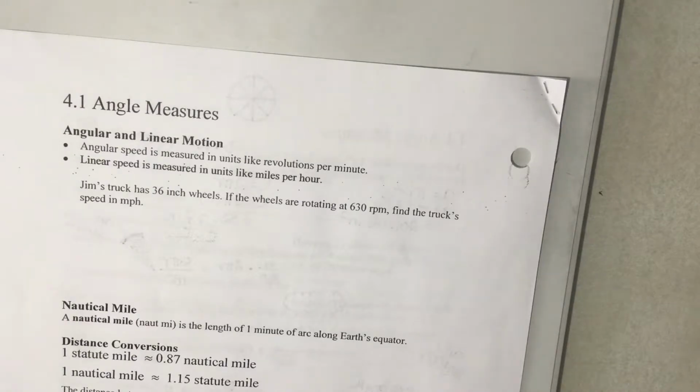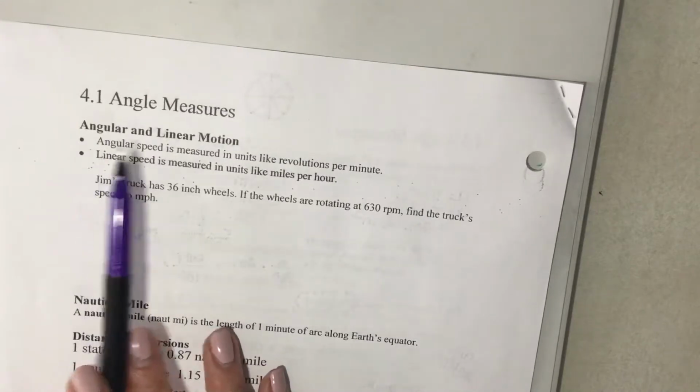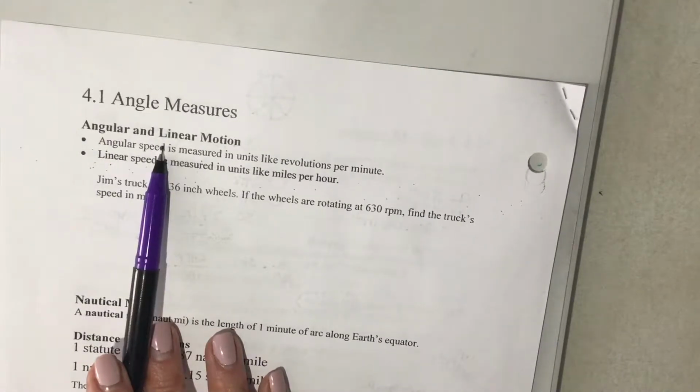If you set up your units correctly, they cancel out until you get to the unit that you need. That's basically dimensional analysis. The same applies to angular and linear motion, either one.